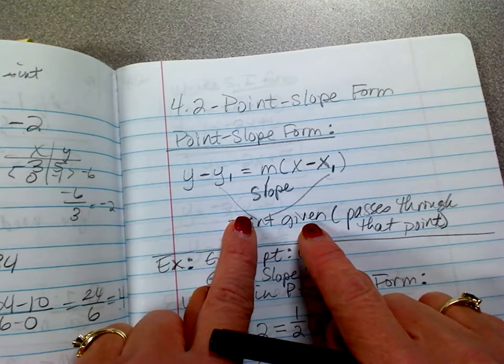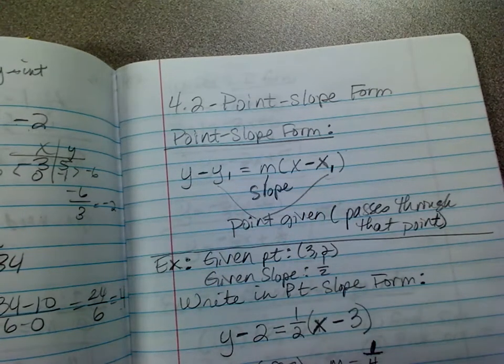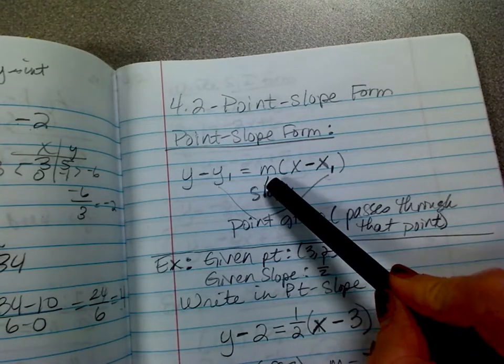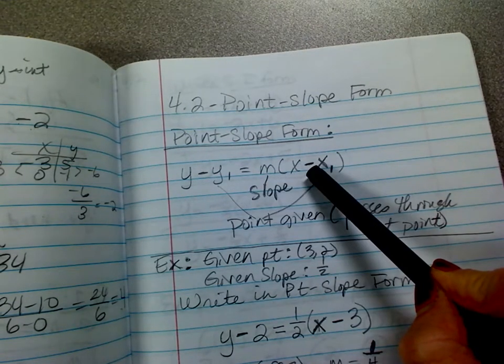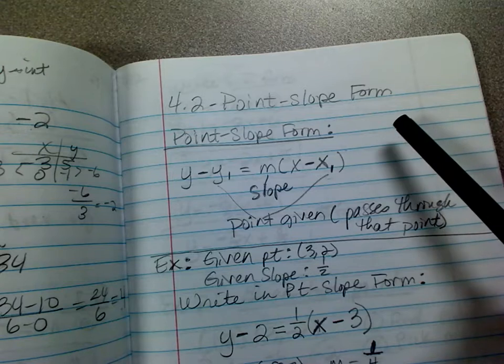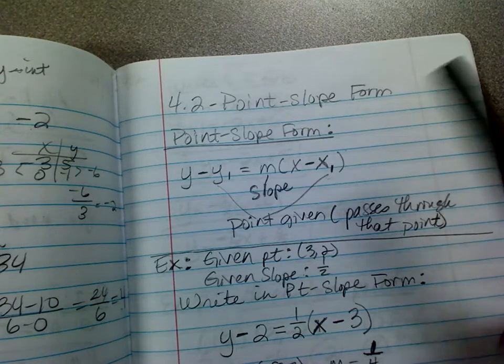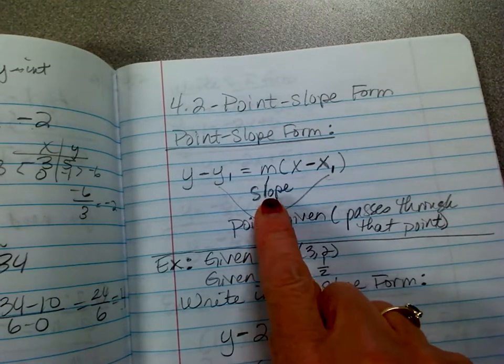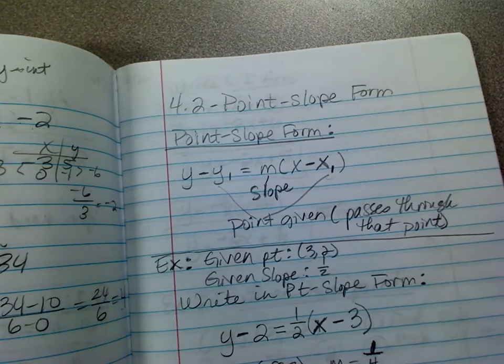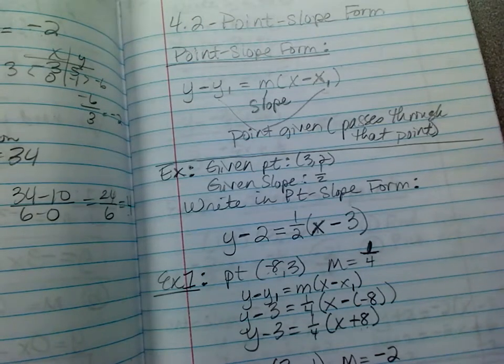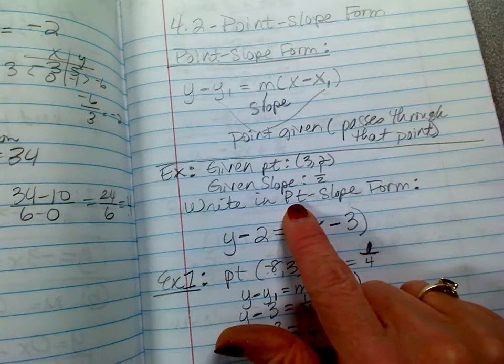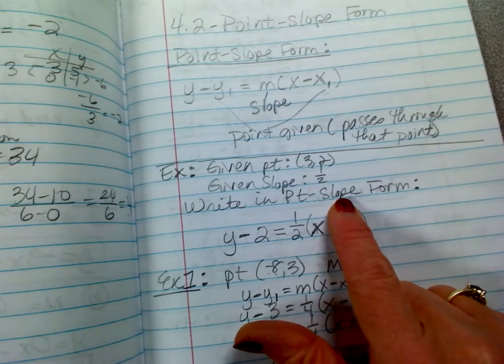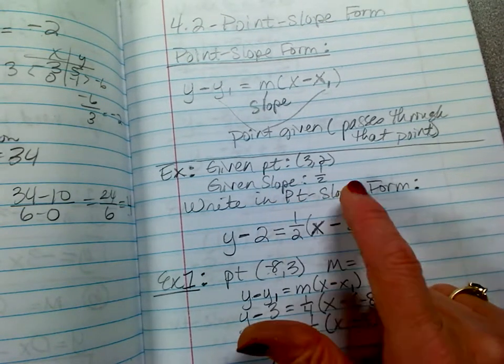So in order to graph a line, you need a couple things. You either need the slope and 1 point, or you need 2 points, or you need an equation. So in this case, we're going to be given a point and we're going to be given a slope. And then we can write the equation in what we call point-slope form if you're given the point and given the slope. Don't you love that name? Point-slope form is because you have a point and you have a slope.